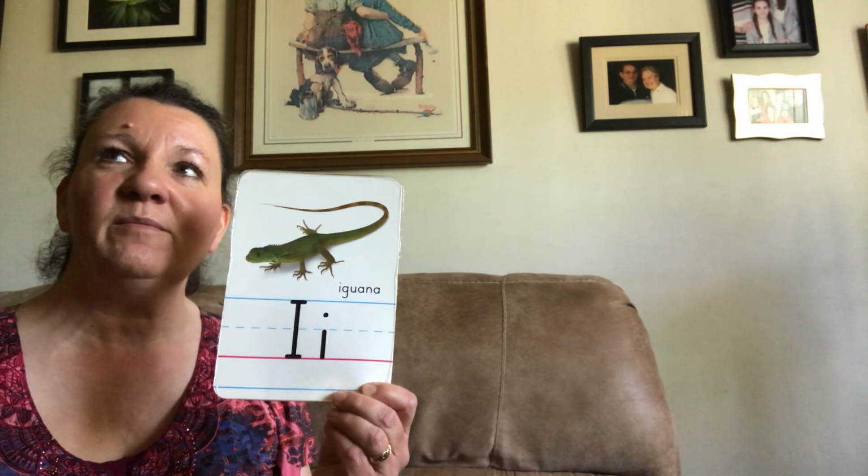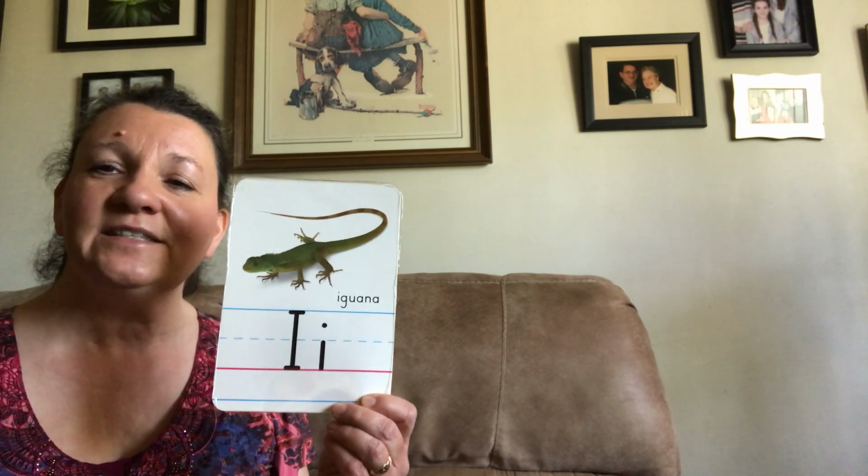All right, and here we have what letter? The letter I, our capital I for Ivana, and our lowercase i. The I has the I sound like ice cream and ice skates, and the I sound like iguana, Ivana, and inside. I for iguana, i.